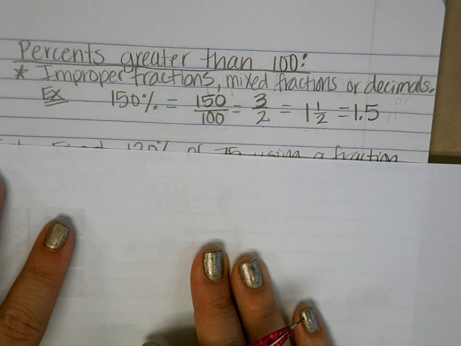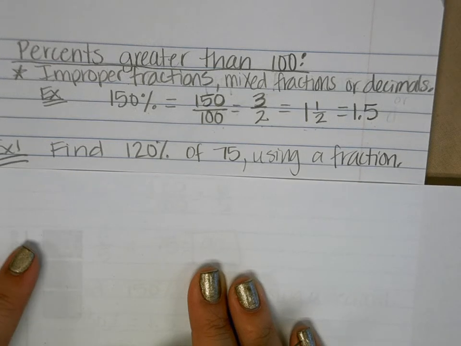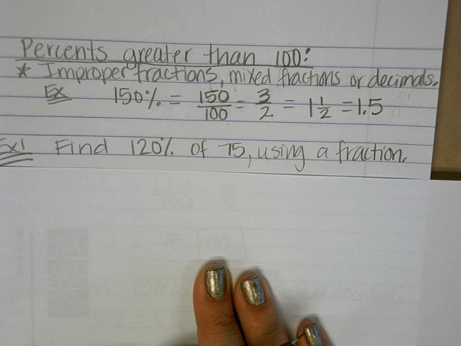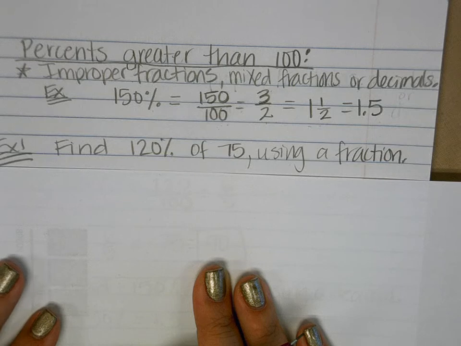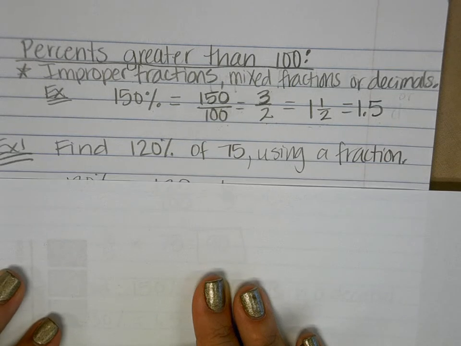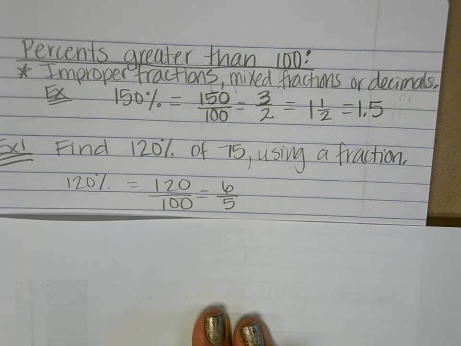All right. Here's an example, guys. I want you to find 120% of 75 using a fraction. So I'm telling you, you have to use a fraction on this one. 120% of 75 using a fraction. So the first step is to change the 120 into a fraction. So we put that over 100. We can simplify, right? We can divide by 20. Divide by 20 to get 6/5. You can do this.